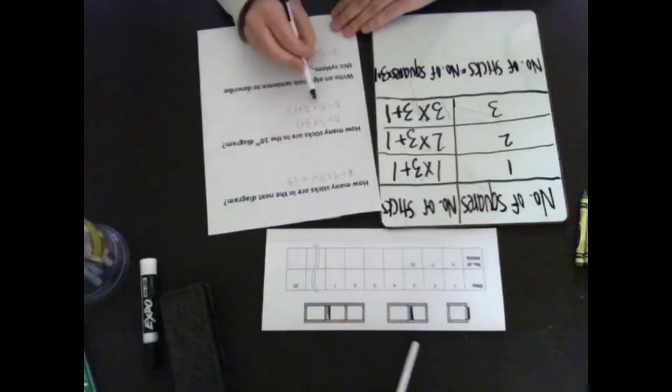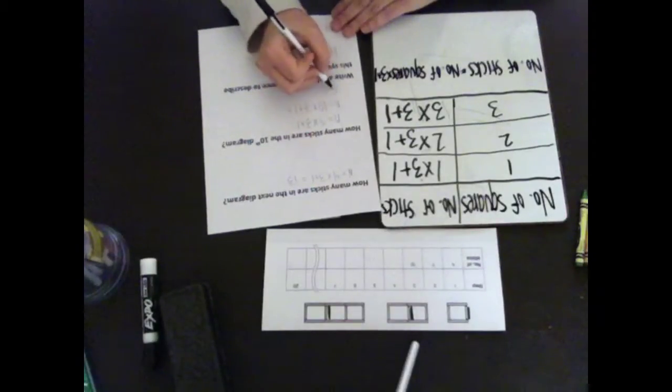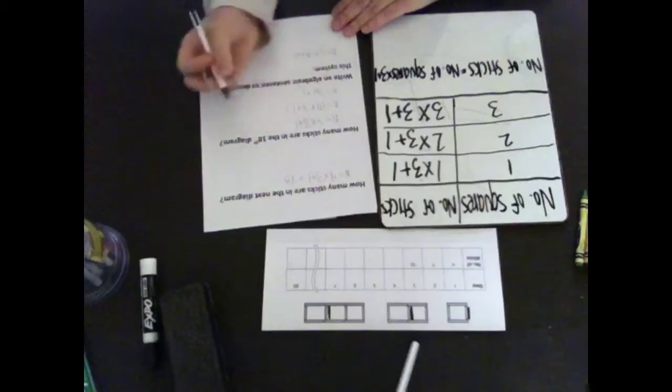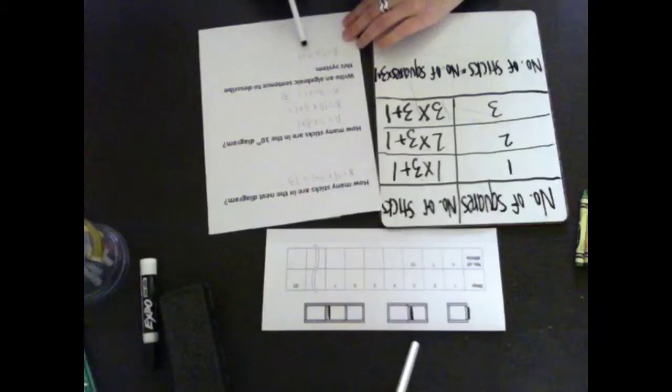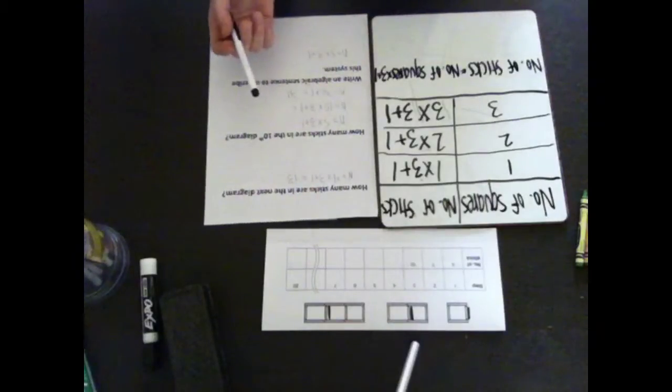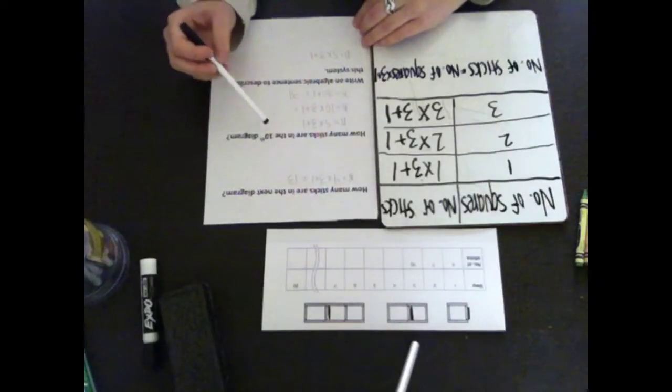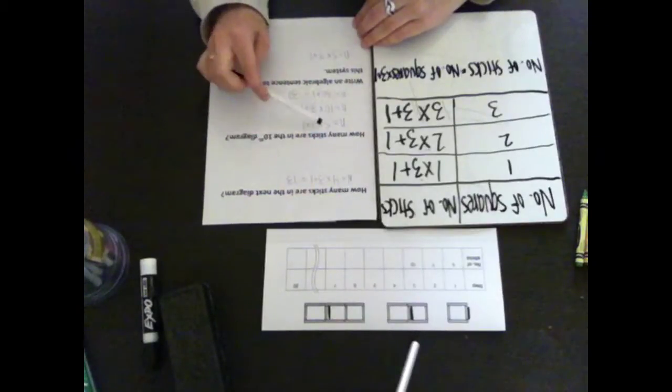And that equals 10 times 3, that's 30, plus 1, and that equals 31. So now that we know what our algebraic sentence is, we found an algebraic rule out of it. We predicted the number of sticks you would have in the next term, and we used the rule to predict it.